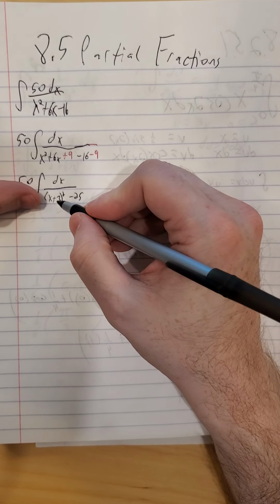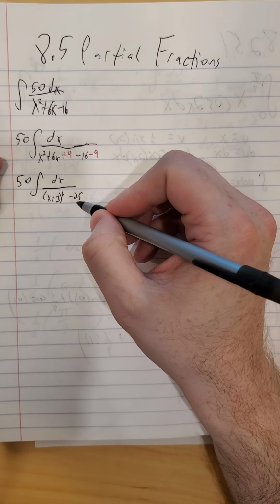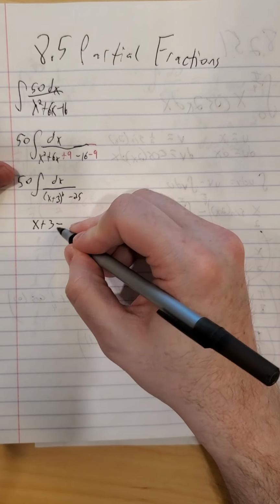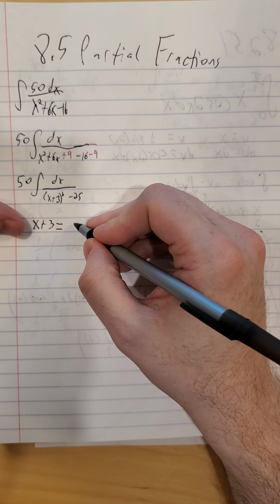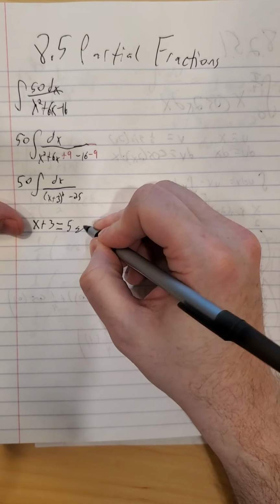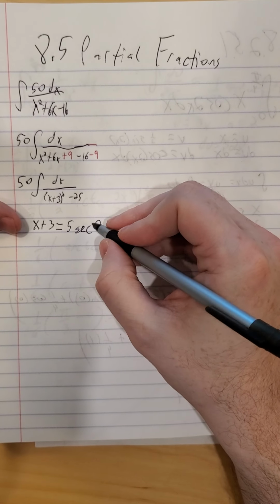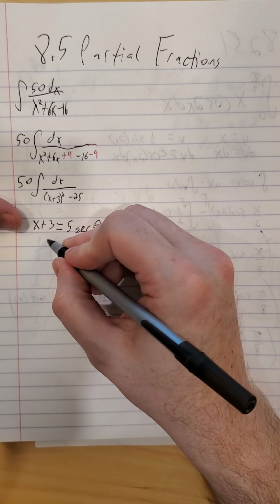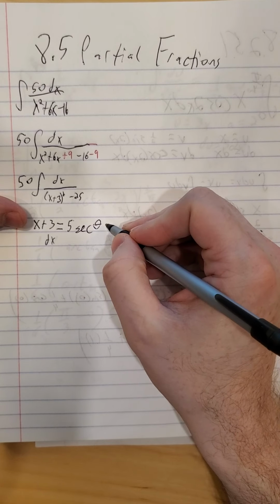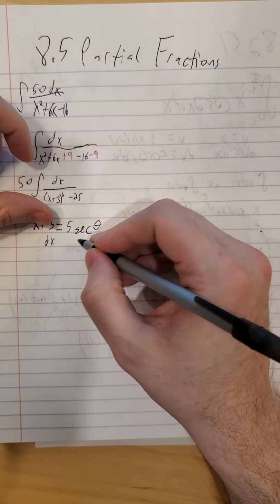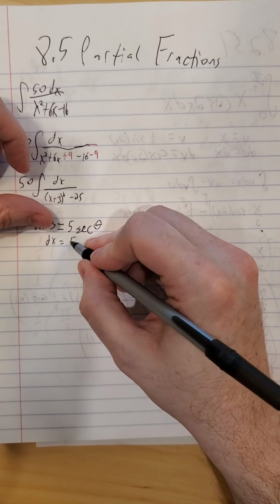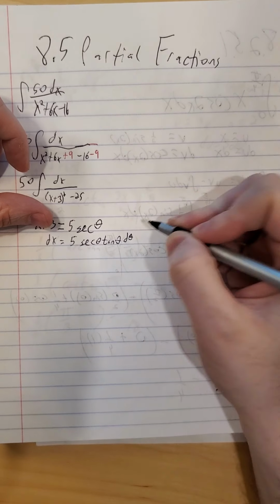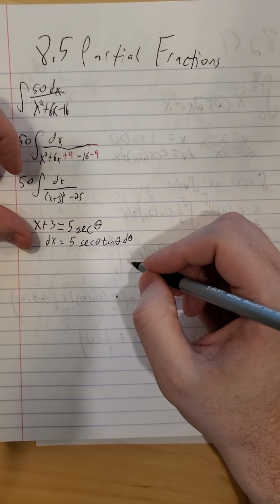So this is of the form u squared minus a squared. So we'll use x plus 3 as u, and our a is 5, so x plus 3 equals 5 secant theta. So dx, even if we think of moving the 3 over here, derivative of a constant is 0. And derivative of a secant is secant tangent. So dx is 5 secant theta tangent theta d theta.